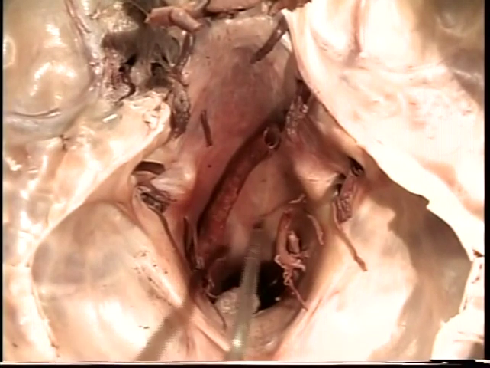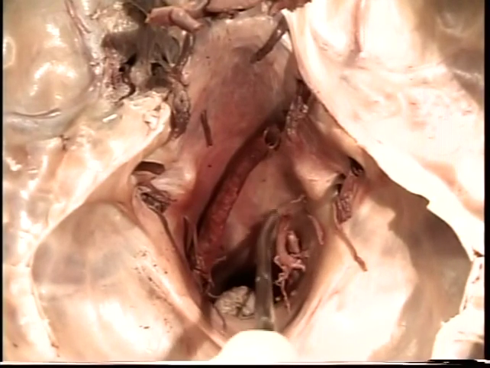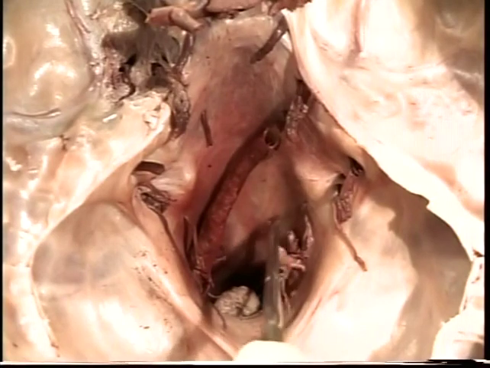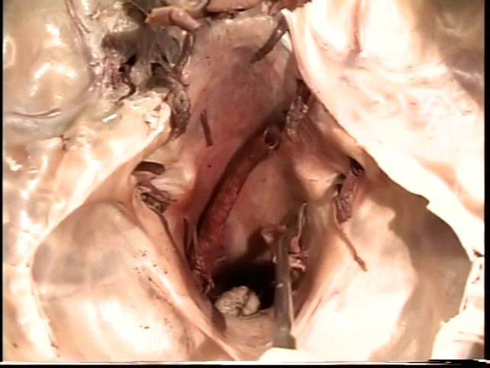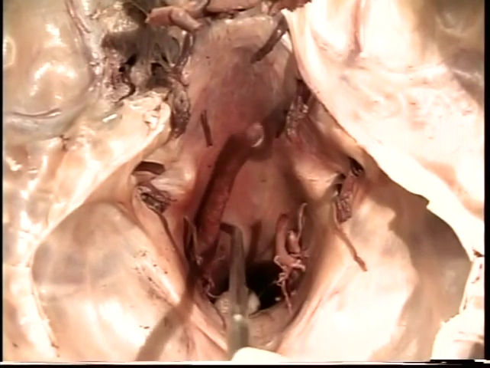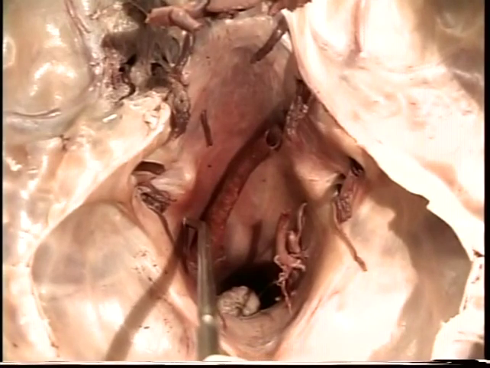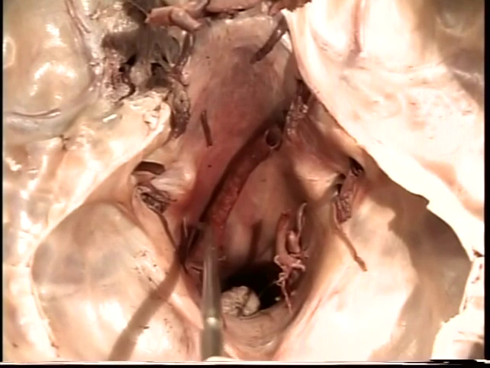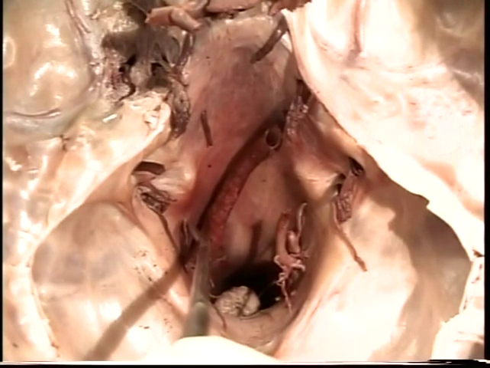That brings us to the last one, which is your hypoglossal nerve. I can see the hypoglossal nerve here, and we can see it on this side there. The hypoglossal nerve is the 12th cranial nerve, which exits through the hypoglossal canal, and it will supply the muscles of the tongue.